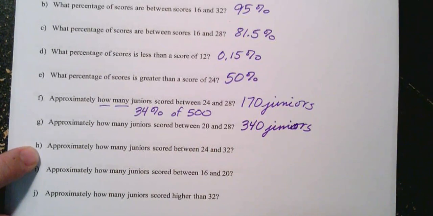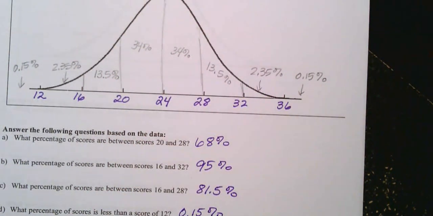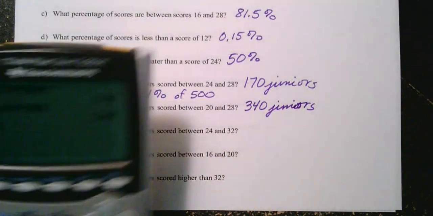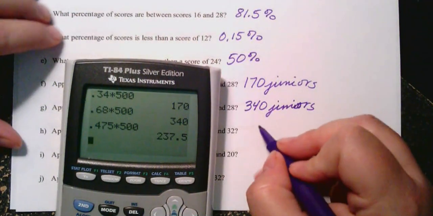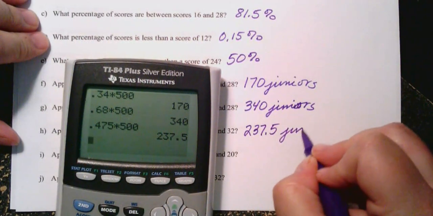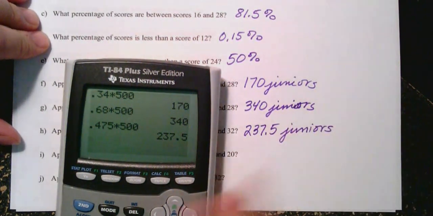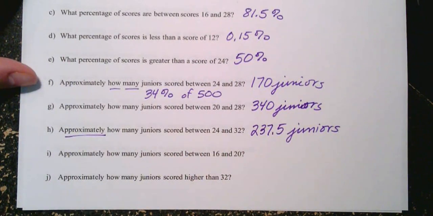Approximately how many juniors scored between 24 and 32? That's 34% here plus 13.5% here. That's 47.5%. And 47.5% of 500 would be 0.475 times 500. And that's 237.5 juniors. I'm just going to leave it like that. You could say 237, you could say 238 because the question asks approximately.